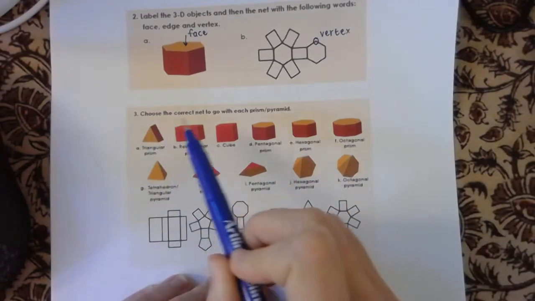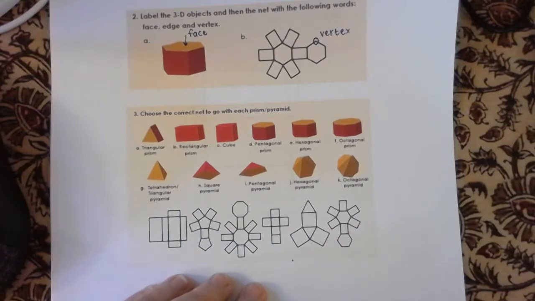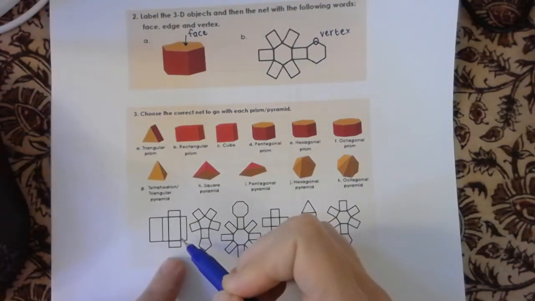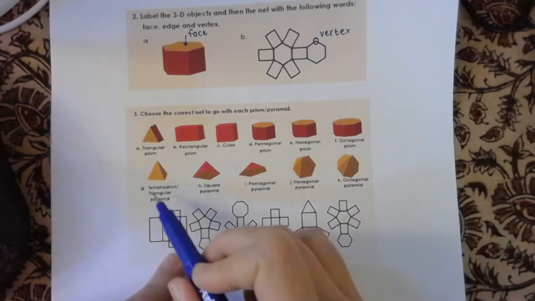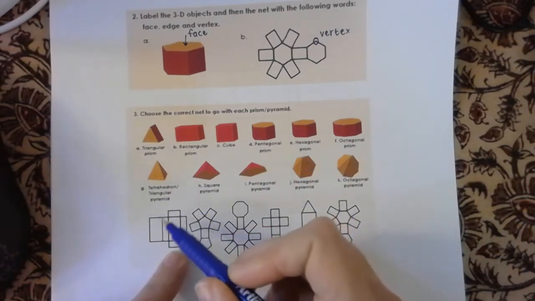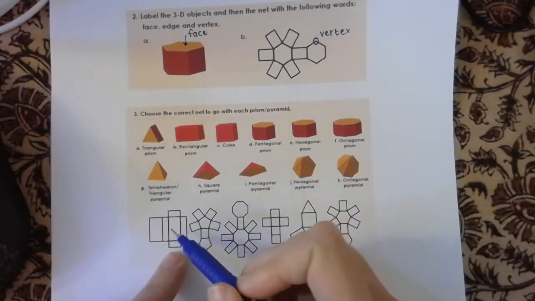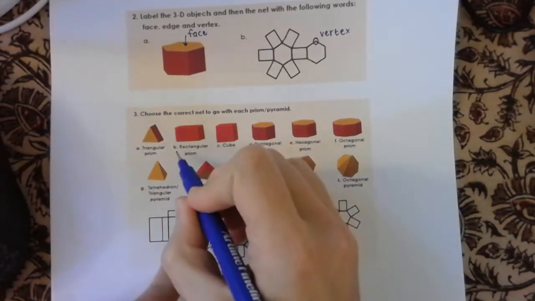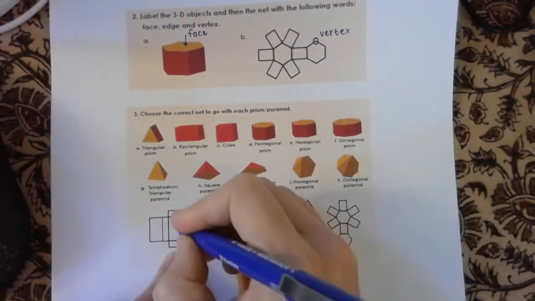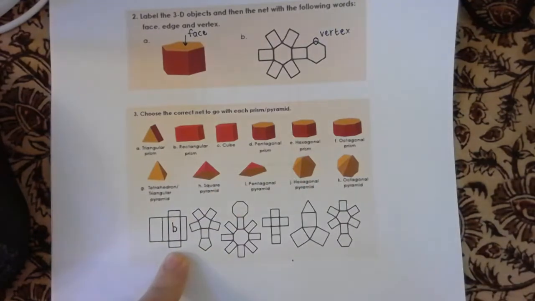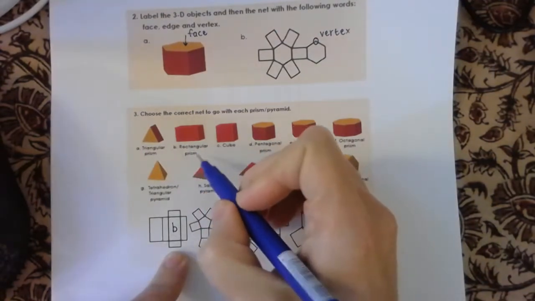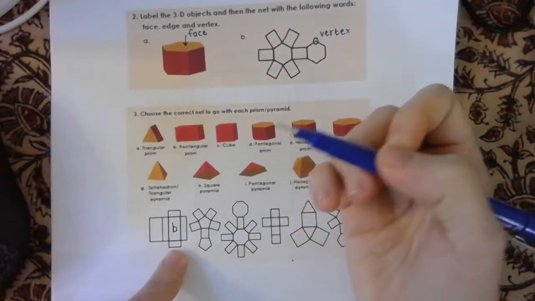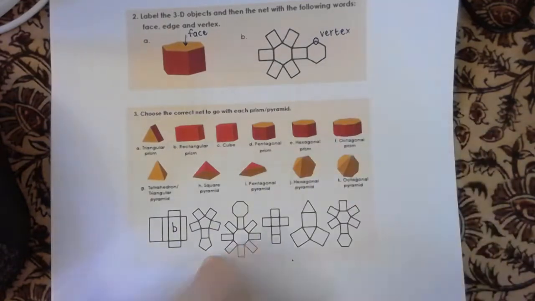It says here, choose the correct net to go with each prism or pyramid. So if I look at the first net here, which one of them will be the 3D object that is represented by this net? If I choose rectangular prism, rectangular prism is labeled B. So I will write on the net the letter that is in front of the name. So it says here B, rectangular prism. So this one will be the rectangular prism. That's why I'm labeling it B.